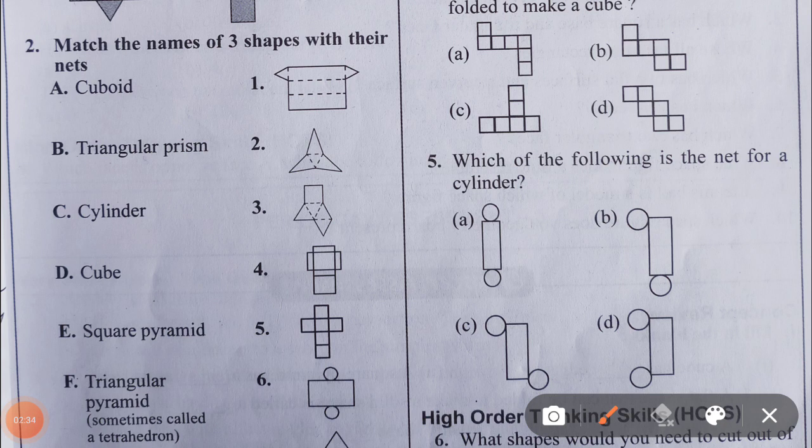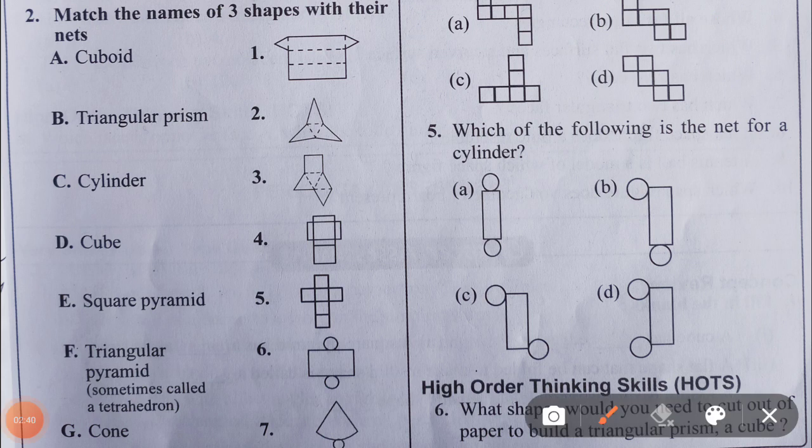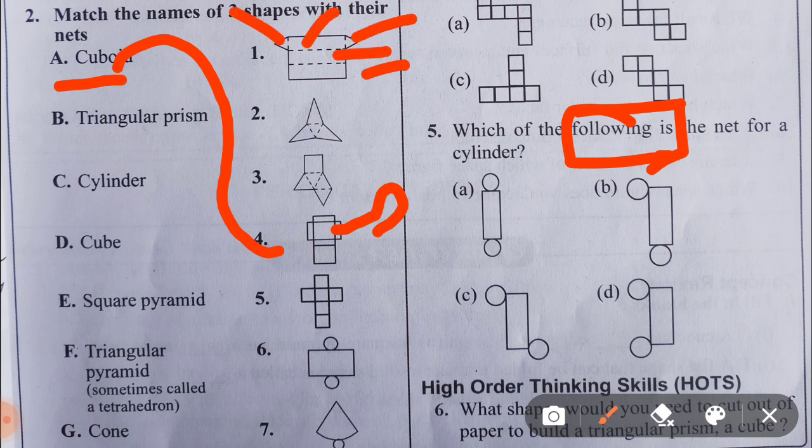Okay, so let us see question number 2. Match the names of the 3D shapes with their nets. So we have to find out the net of the cuboid first. Cuboid is made up of rectangles. If you see here, this shape is completely made up of rectangles. So you can join this one. Now a triangular prism has 2 triangles and 3 rectangles in total. You see here 1 2 and 3 rectangles and 2 triangles. So this is your triangular prism.